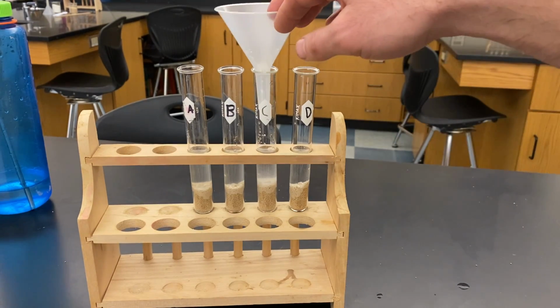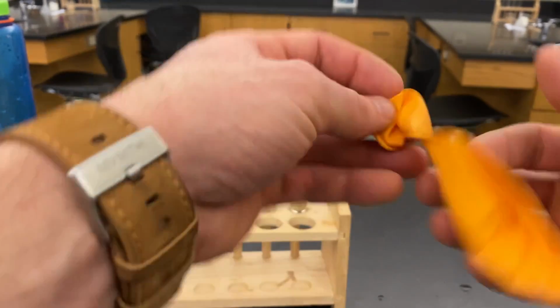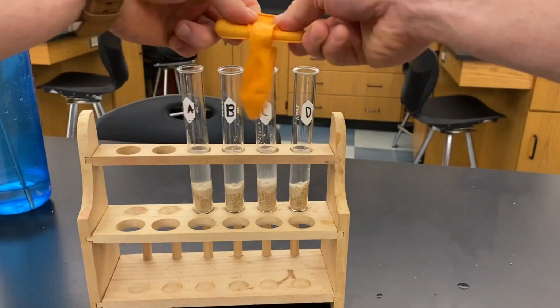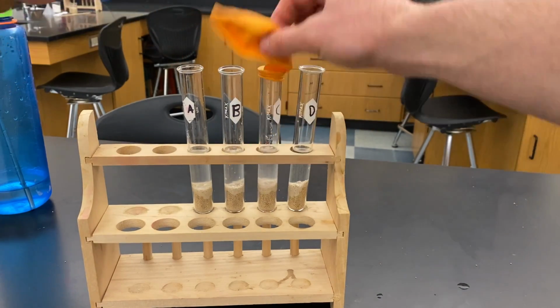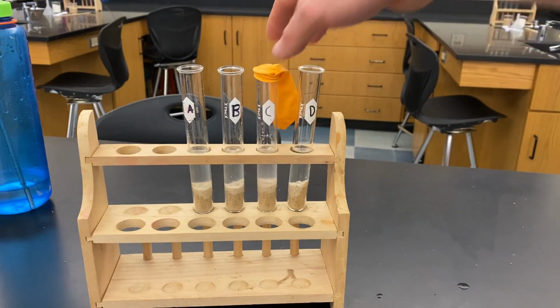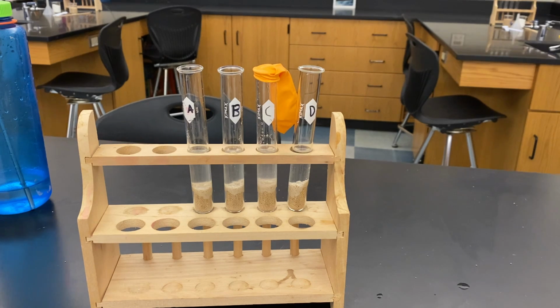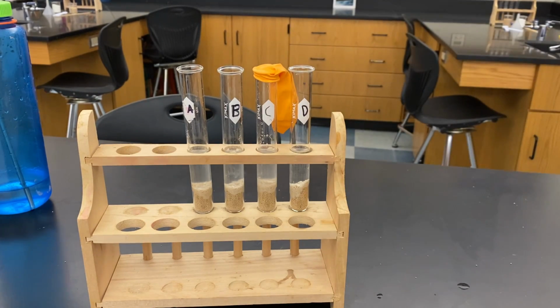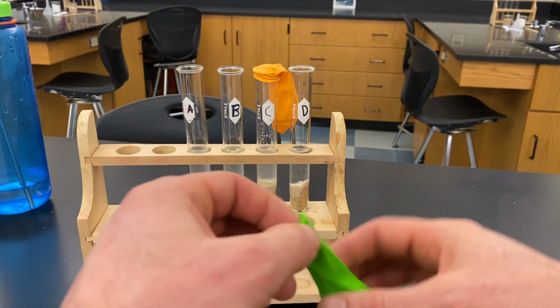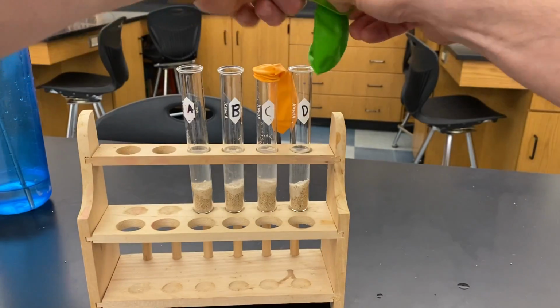But I say, let's close it off. Let's put a balloon on here and let's close it off from the air. So all you're going to do is just cap it off. So it's going to have sugar with no air. Then our last one, if this one has no air, what if we cut off air and no sugar? Let's just put a cap on that.